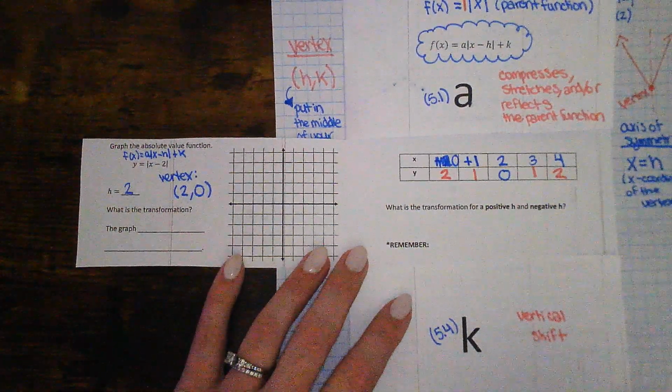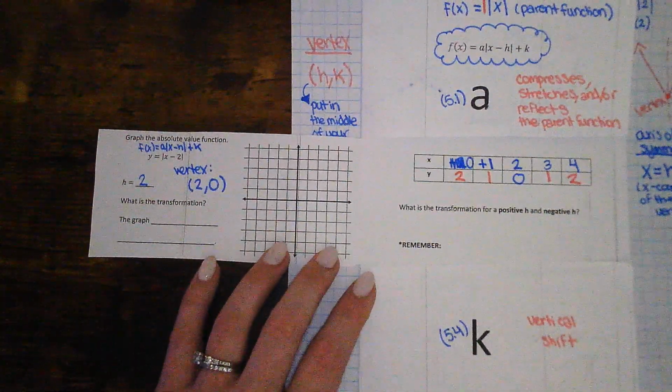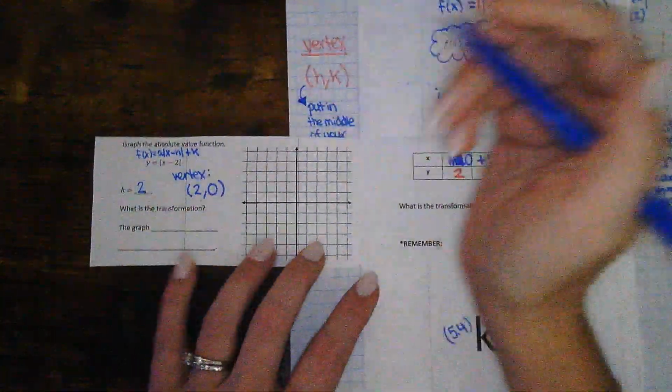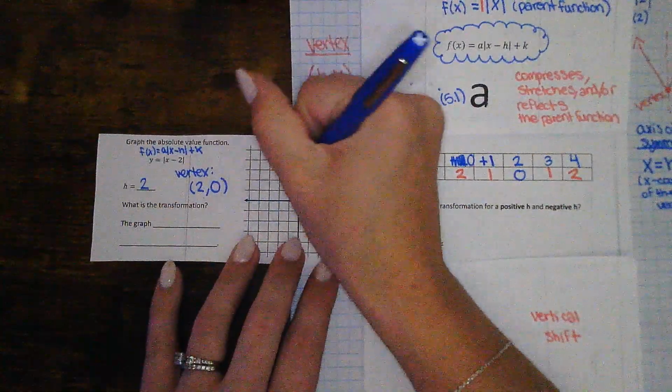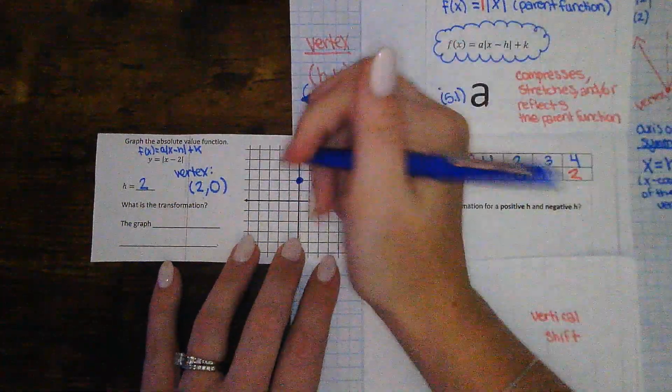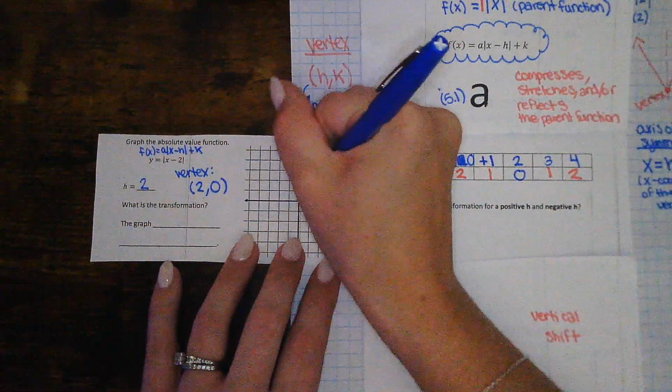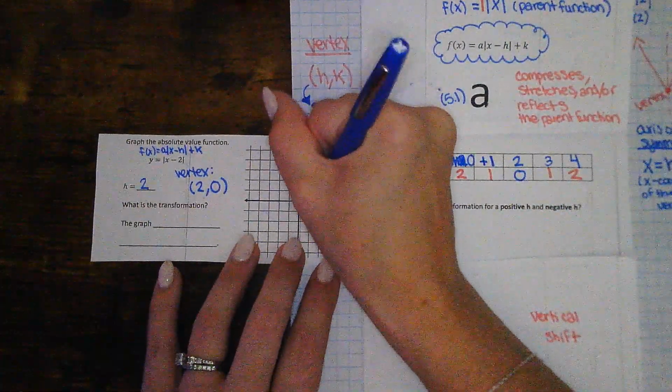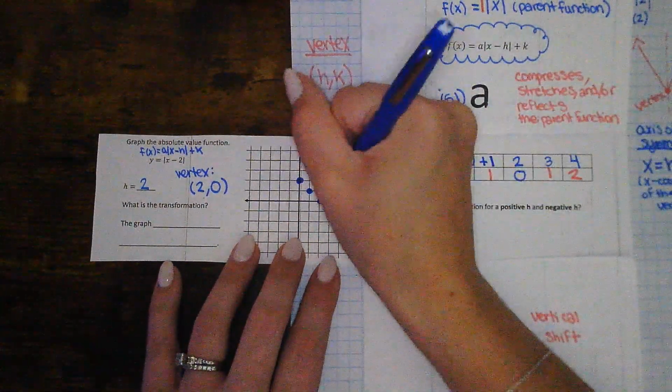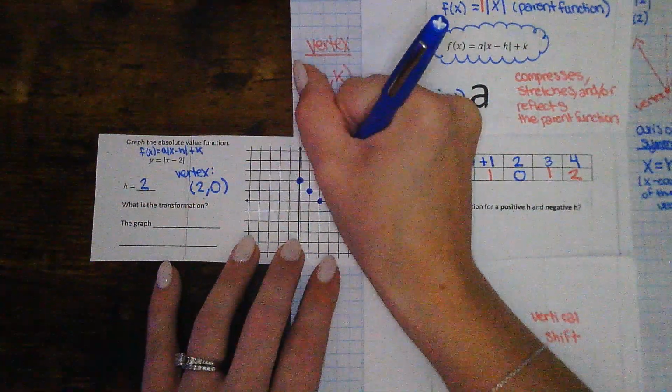Okay, next I'm going to plot these points. So 0, 2, 1, 1, 2, 0, 3, 1, and 4, 2.